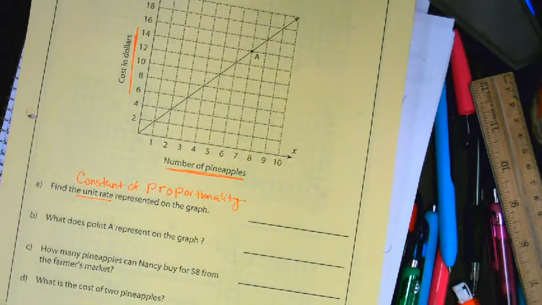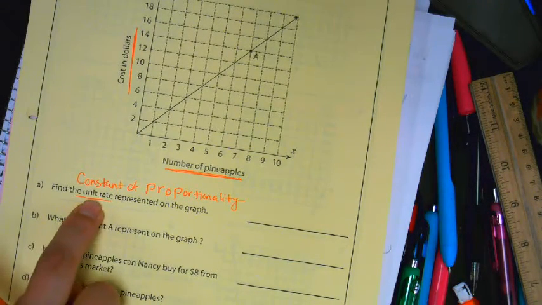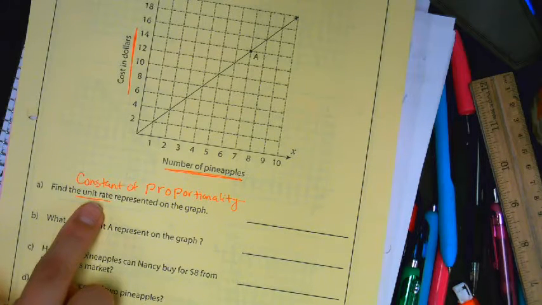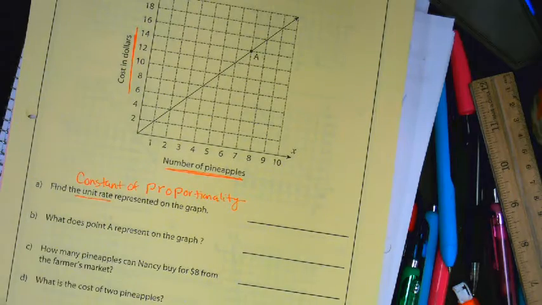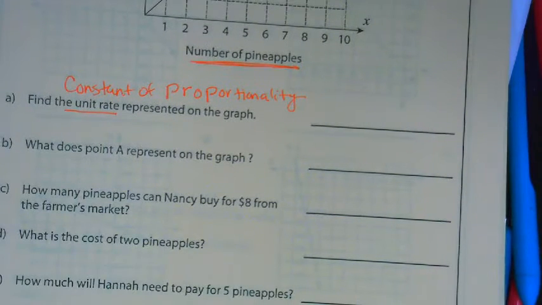This worksheet tells it to you really nice and simple: unit rate. Sometimes the SBAC, because we've seen those released questions, says constant of proportionality.